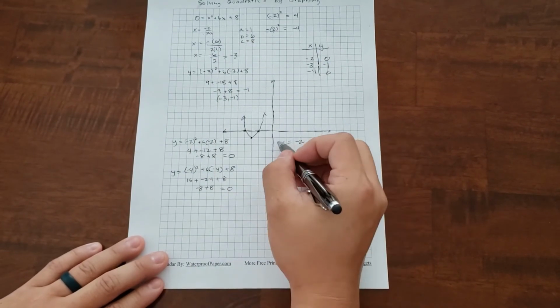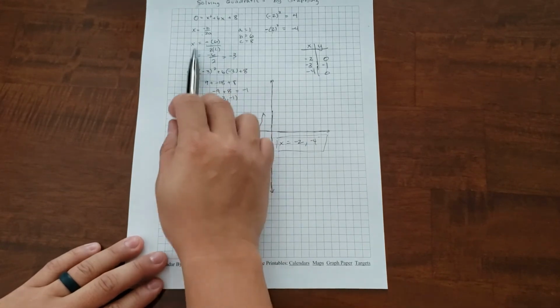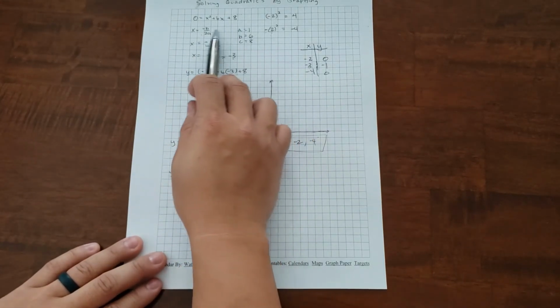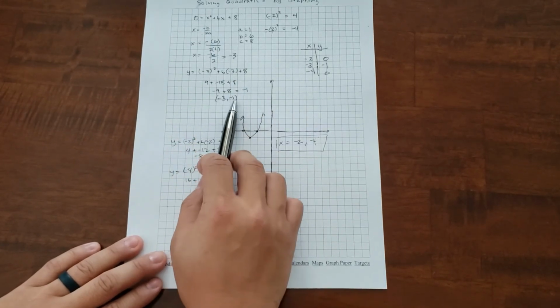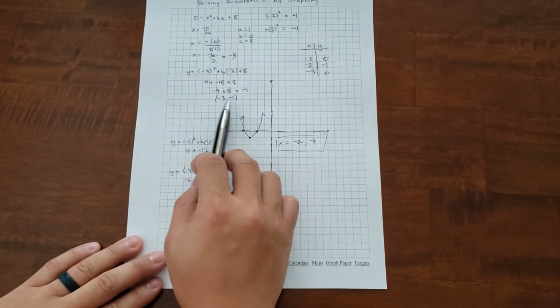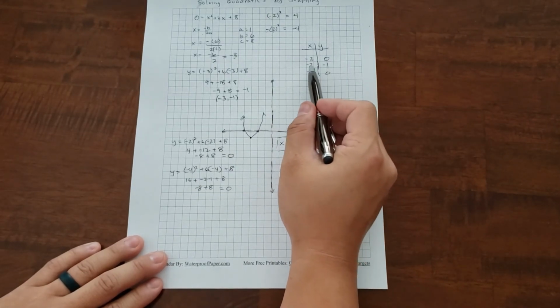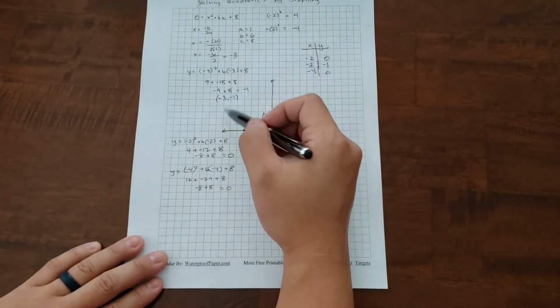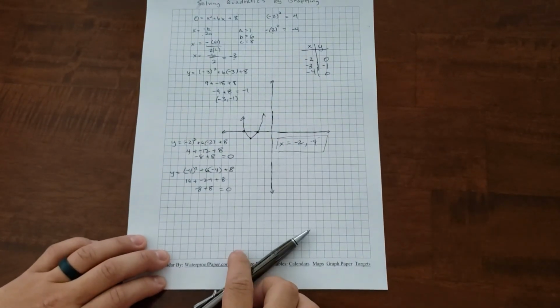So remember, what you're going to do first is find your vertex, okay? Find the vertex by finding the x value of the vertex using this equation, plugging it in and finding the y value, right? Then put that point in the middle, choose the x above, choose the x below, and then see where it crosses the x-axis. And that's what we got for today.